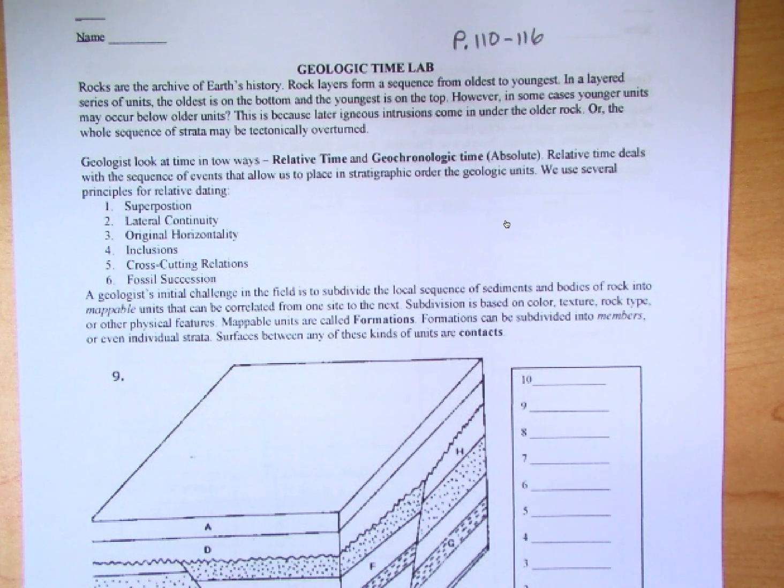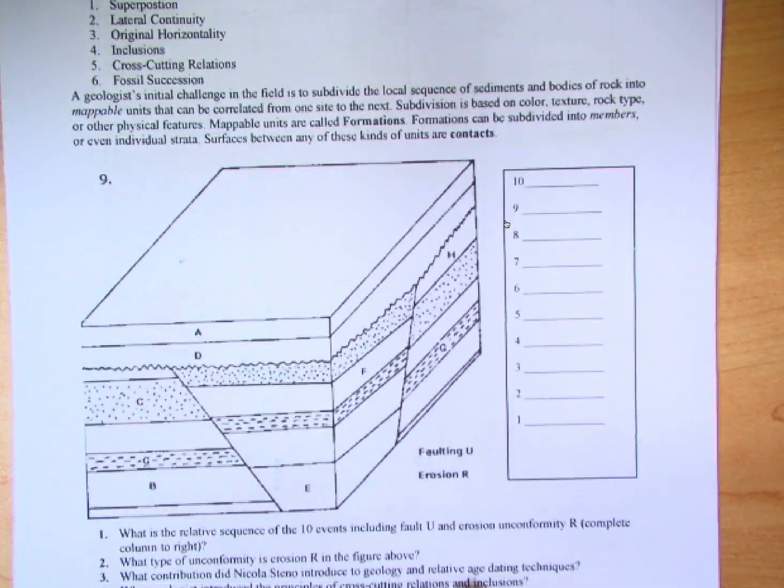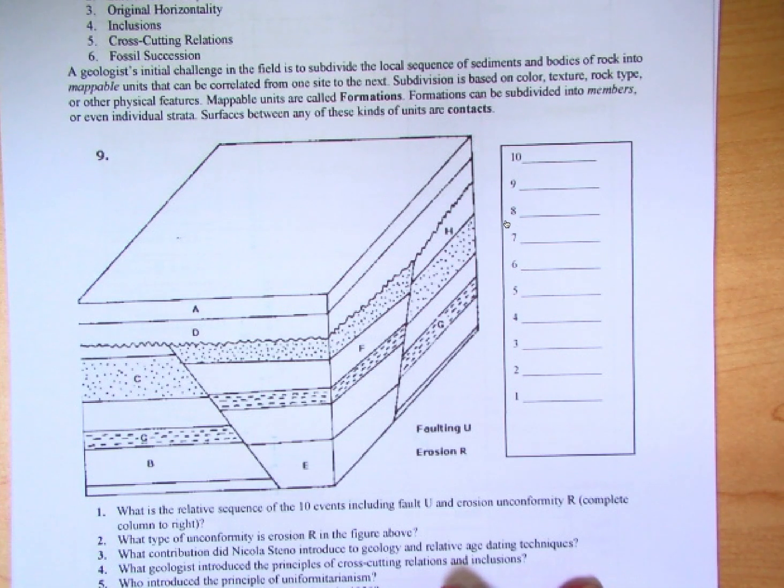So today I'm going to go through pages 110 and 116, and that's part of the lab that I want you to do for this week. Now the first page here deals with these relative time principles. I talk about them in my video lectures, and in class I've talked about them a little bit, and we really want to get proficient, get good at understanding and deciphering these geologic puzzles.